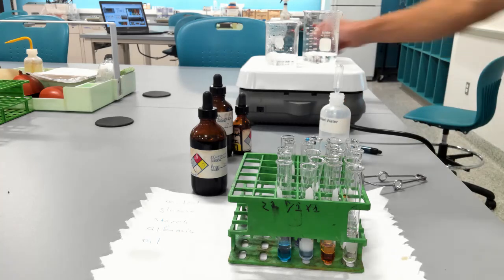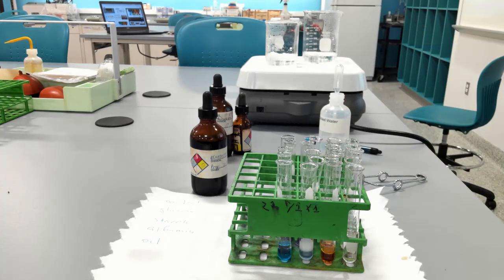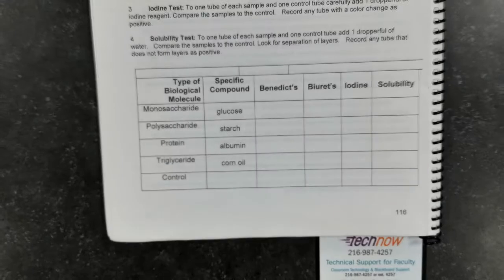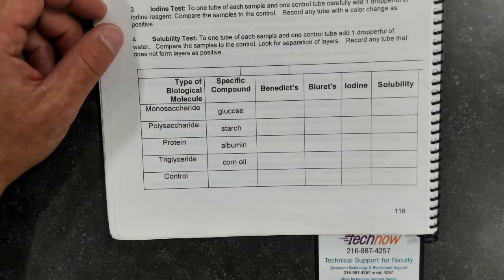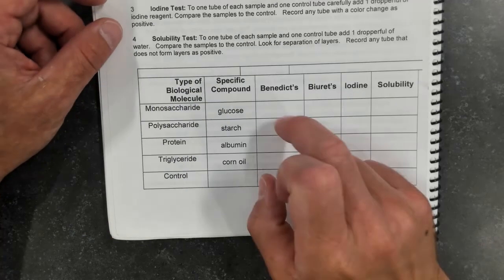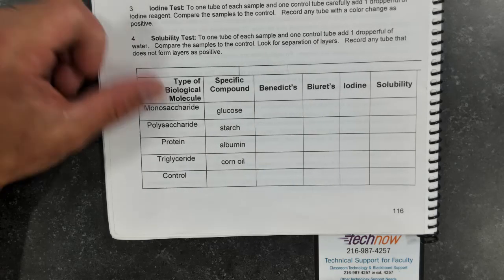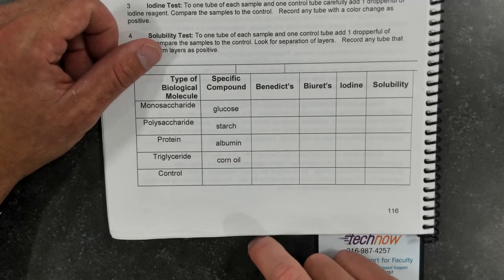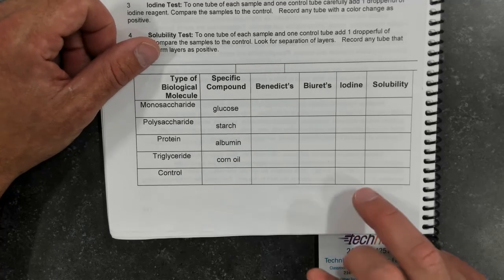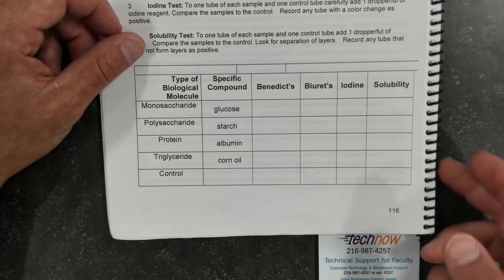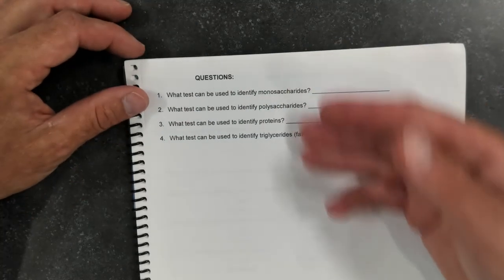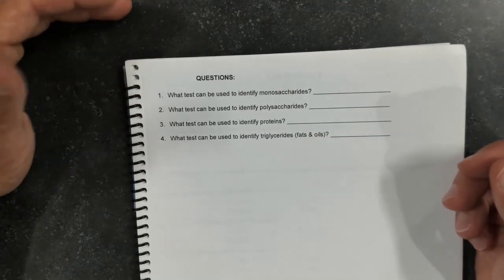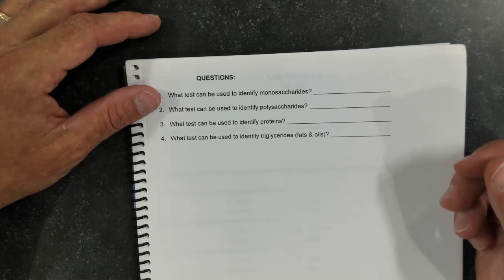So at the end of the day, what we've got is the following. Our glucose solution tested positive after the addition of Benedict's reagent, starch solution tested positive after iodine, protein tested positive after Biuret, and triglyceride showed no solubility. The controls showed no changes. So you should answer these questions. It can be on your lab assessment, and that'll be it for this lab.